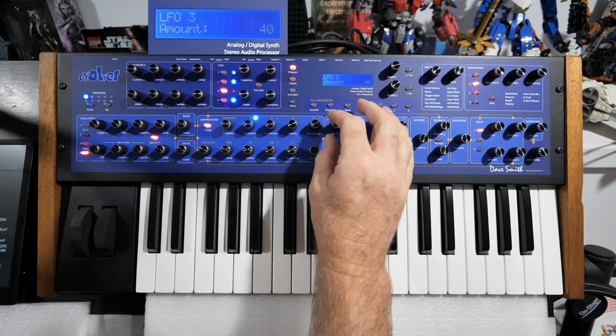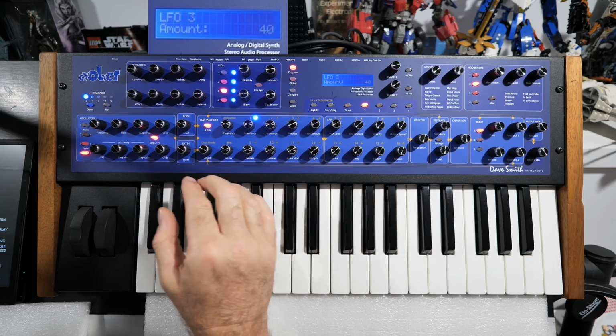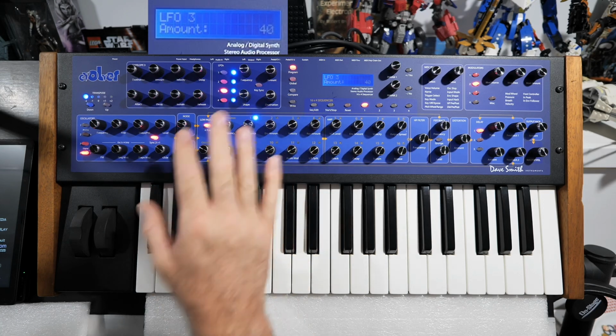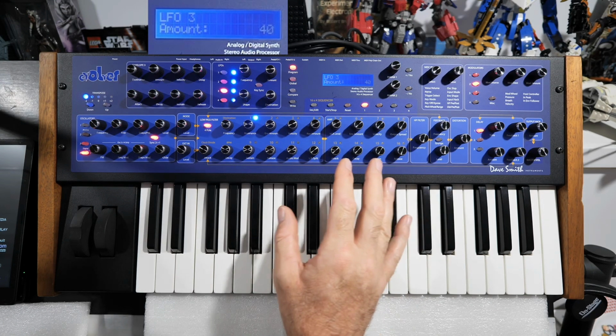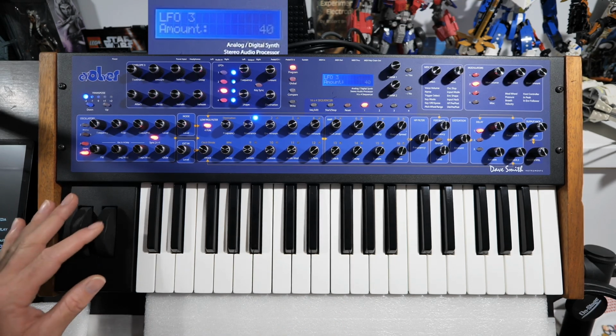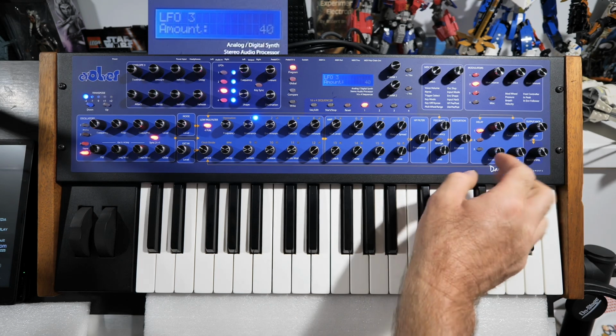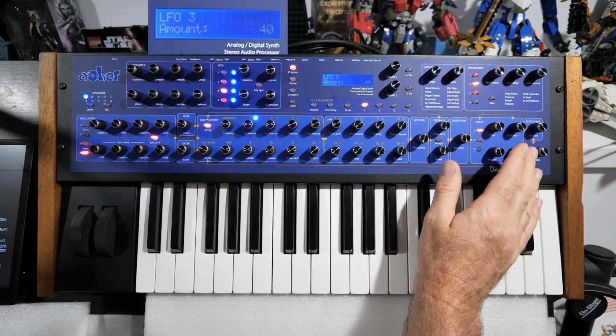I can play with the filters, the envelopes a little bit later, but at the moment you're just here to kind of hear the drone. So let's keep going with that for a minute, because the next step is to play with the delay.